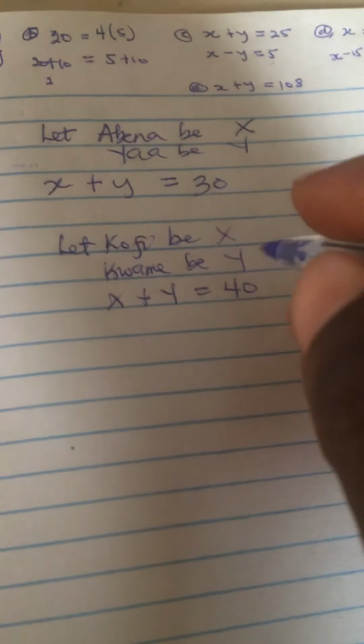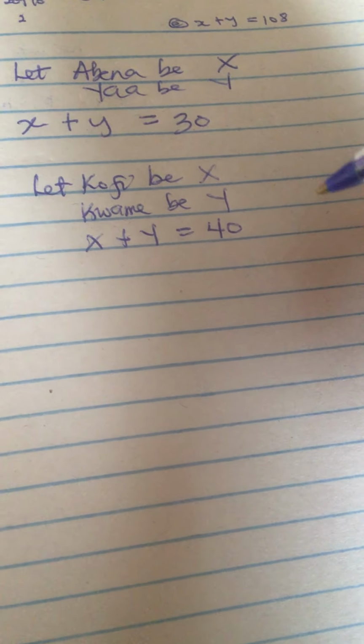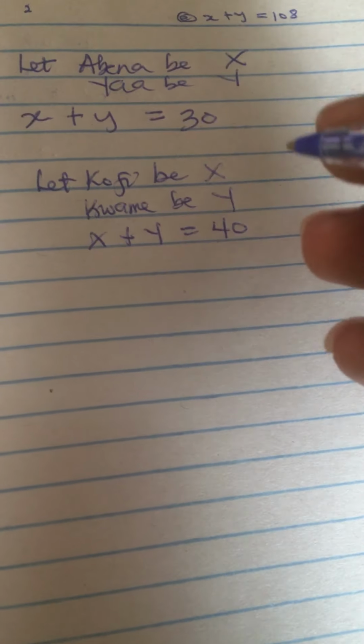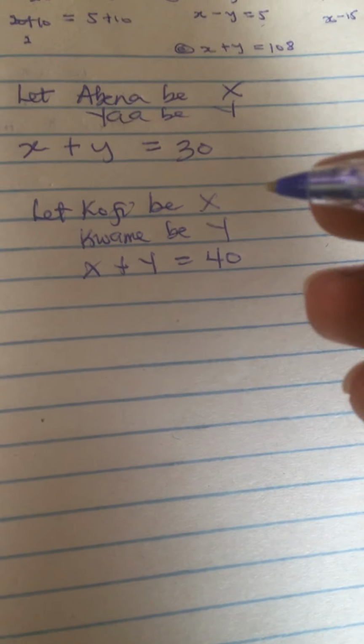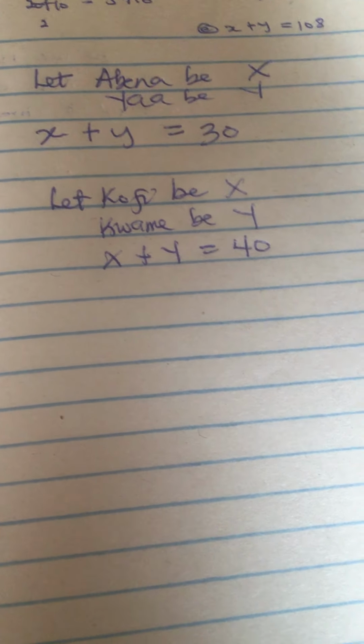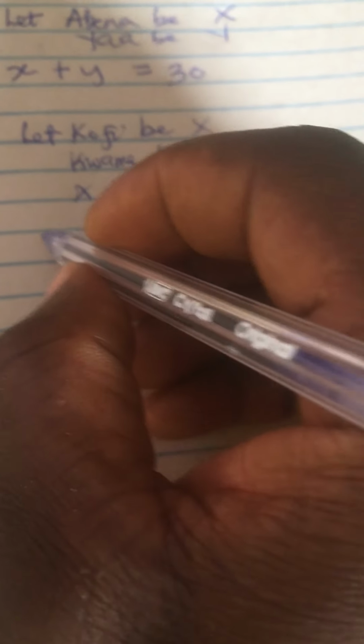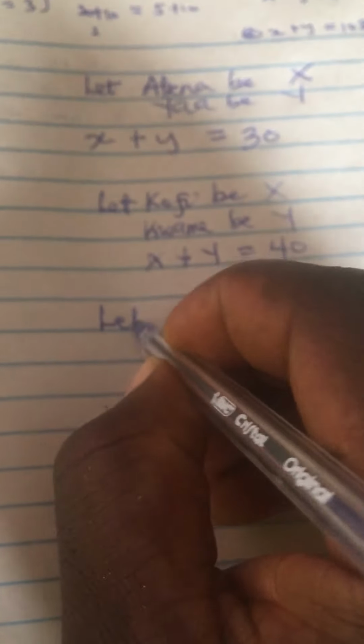What about the difference? The difference between their ages is 10. Let's say you have Adepa and Comfort. You say the difference between the ages of Adepa and Comfort is 10. So you don't know their ages, and so you say let Adepa be x.